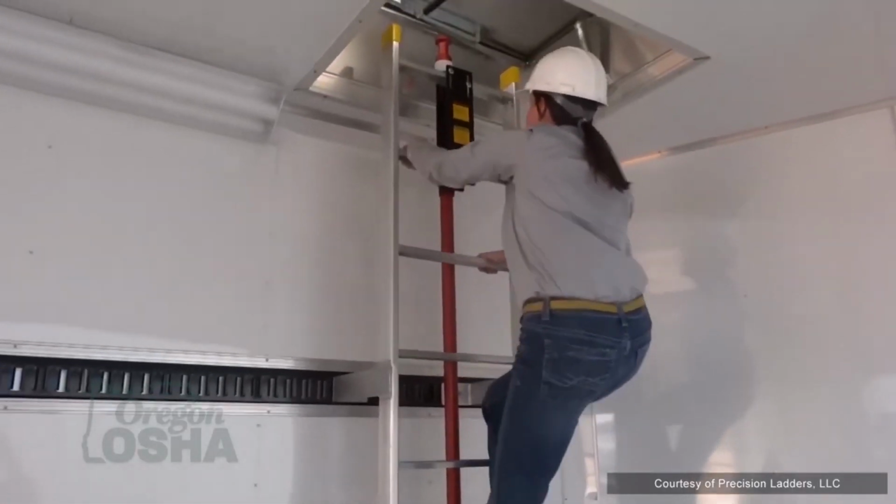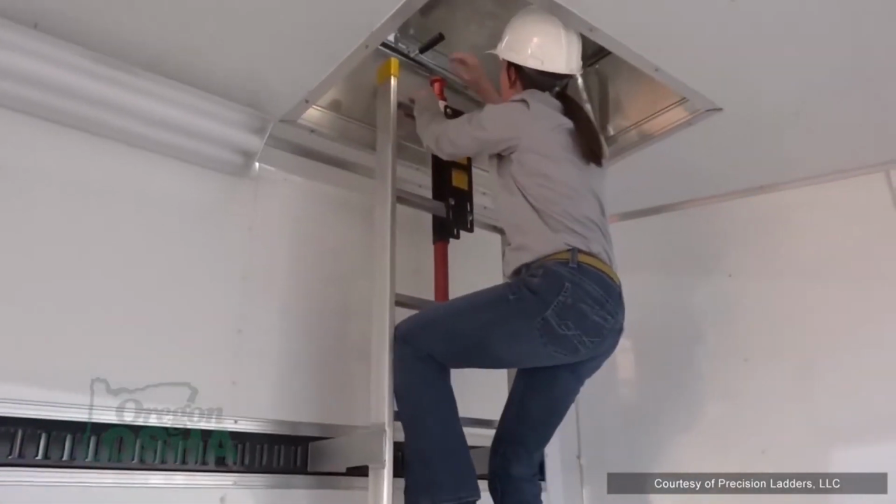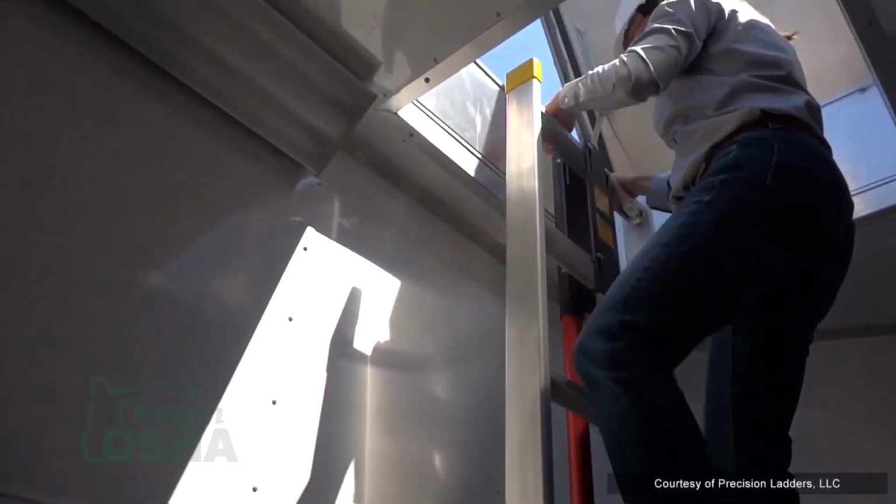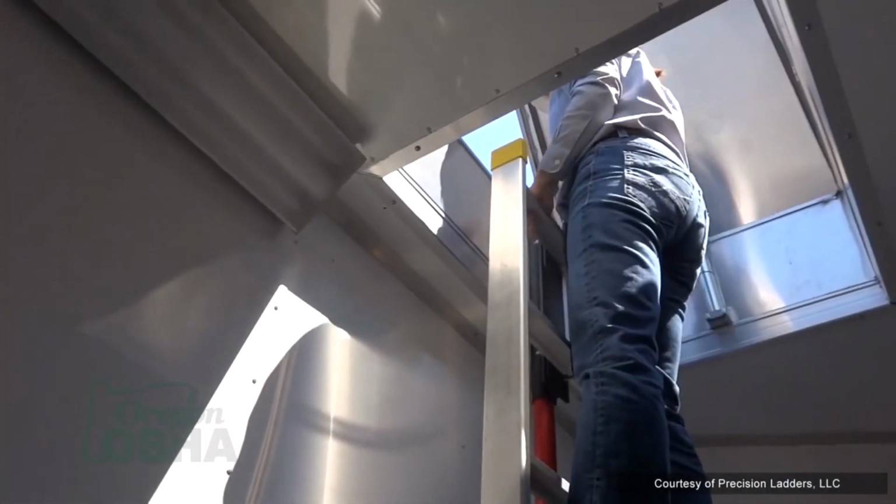In some roof applications, you will have what's called a roof hatch. It's a roof access point that you can climb up to from the inside of the building. You can open the handle and it opens up the hatch on the roof. That gives you a good access point. Most of the time you'll find those on commercial jobs.